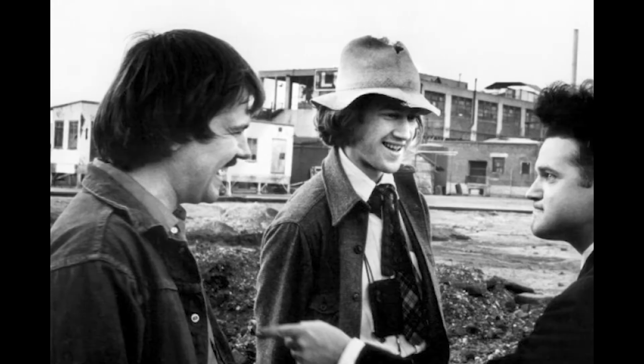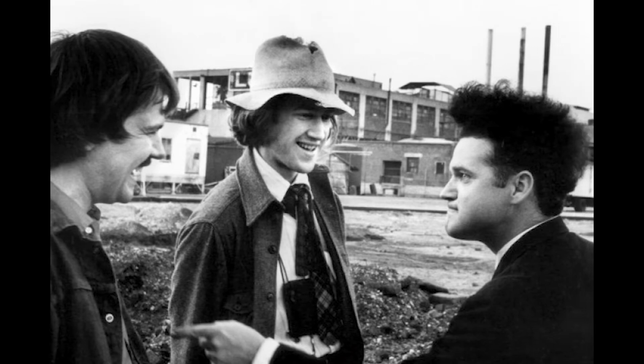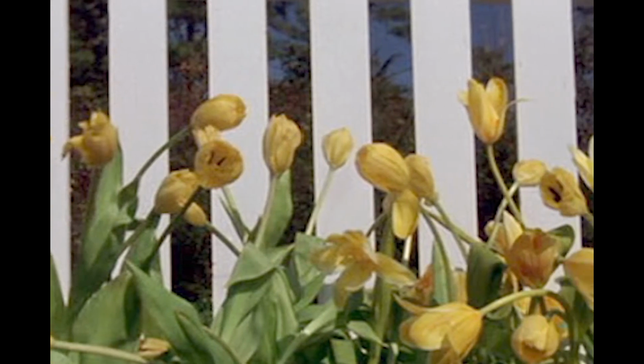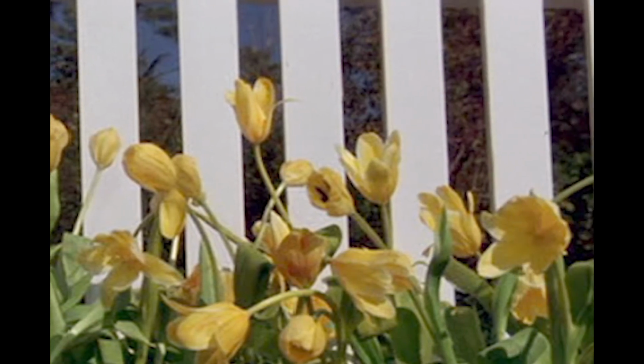Americana. From the Philadelphia-inspired industrial nightmare of Eraserhead to the squeaky clean suburban neighborhood suggested in Blue Velvet's intro. Wow, that was really hard to read.